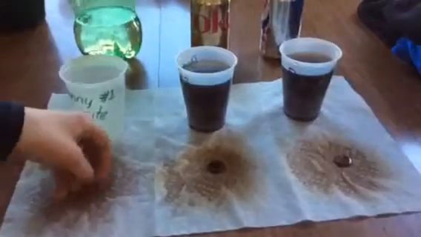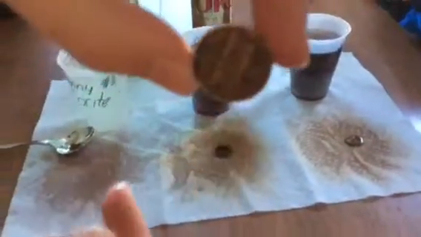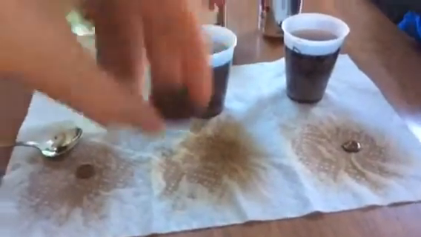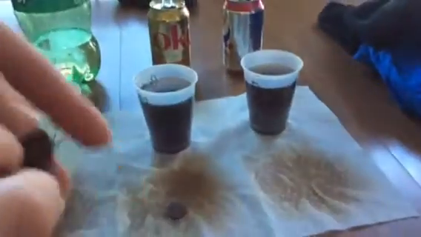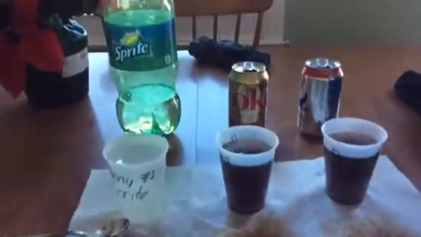So, it looks like penny number 1 is pretty clean. Penny number 2 is still pretty dirty. Well, one side is kind of clean. And penny number 3 is still pretty dirty.